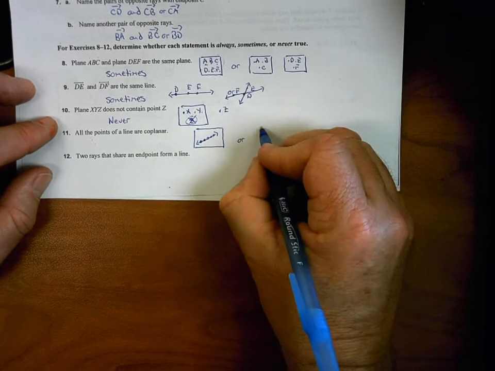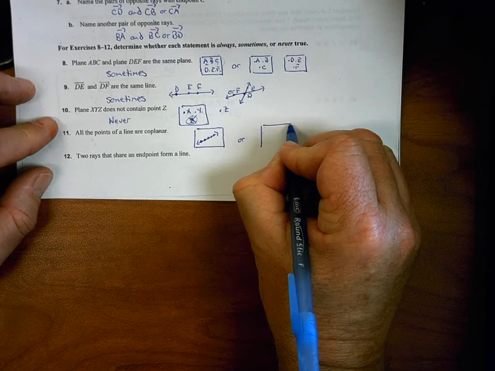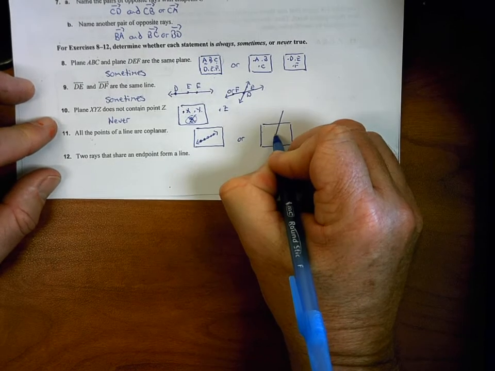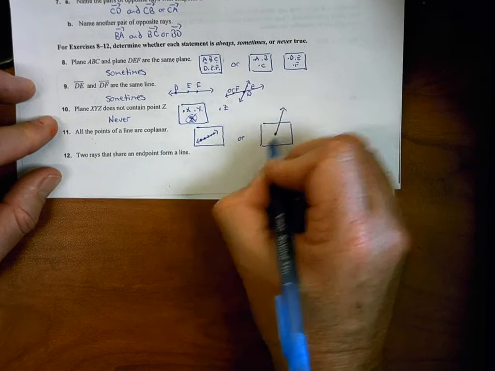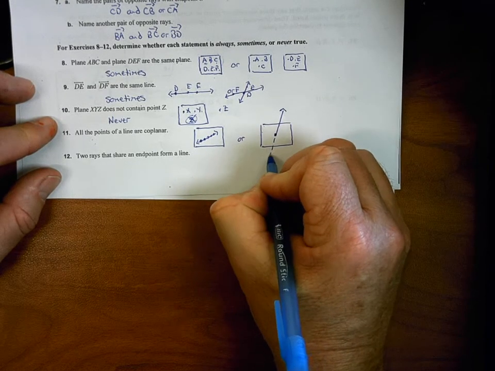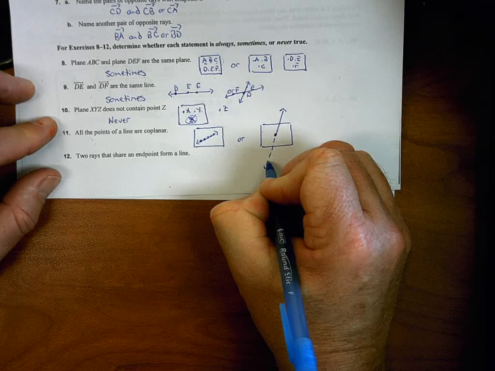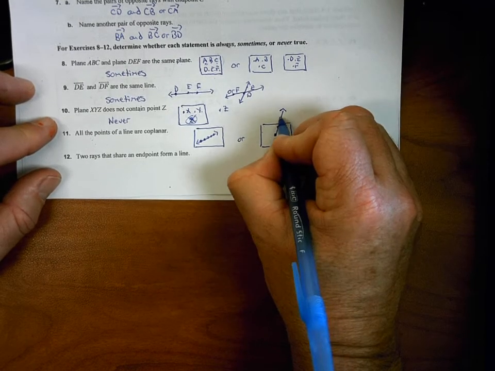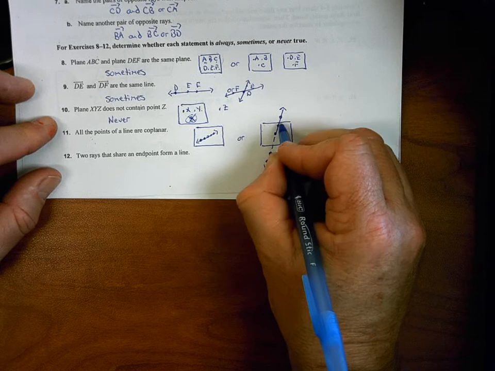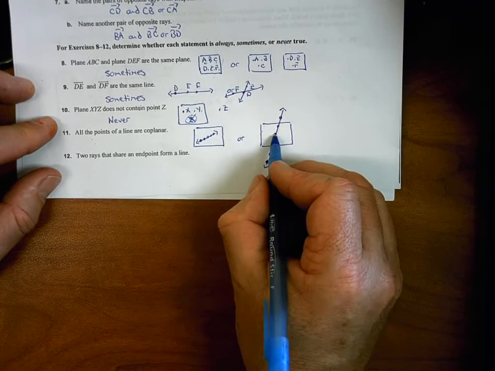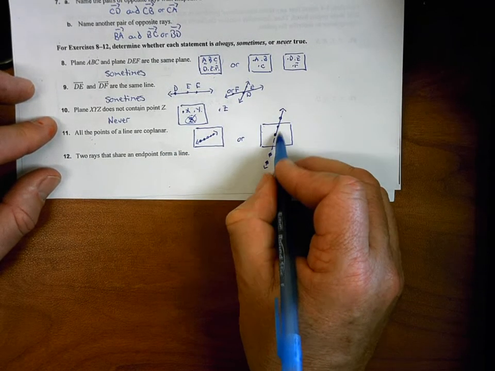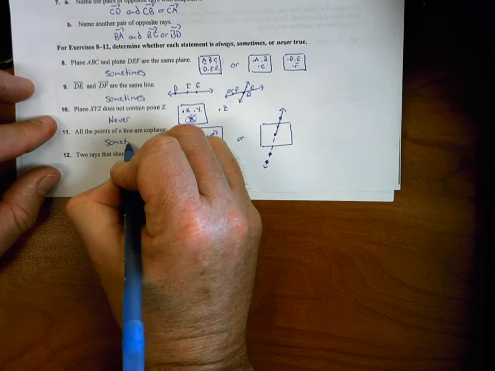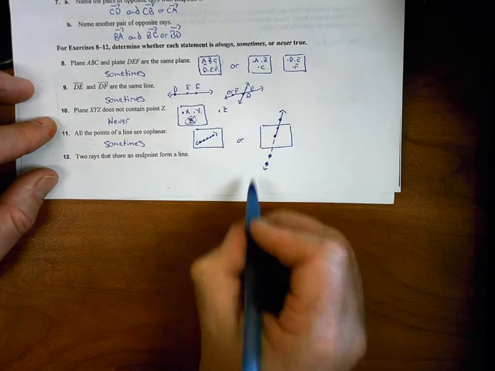Or here's the other possibility though. Is it possible to have a line where the line pierces through the plane? You can see that drawing right there is showing my line pierces through the plane. So as you can see, every point is on the line, but is every point on the plane? The answer is no. Some of these points are below the plane, some of them are above the plane. So number 11 is sometimes. All points of a line are coplanar, but sometimes it's not.